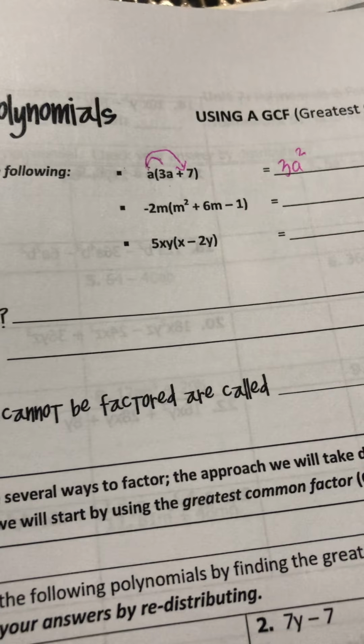So I'm going to take this out and I have d. Now c is not in common, so I leave c as is. Now I'm going to divide this. This is my GCF. Now 21cd divided by 3d. First divide the coefficients. 21 divided by 3 gives me 7. C cannot be divided because there is no c, so I'm going to write c as is.